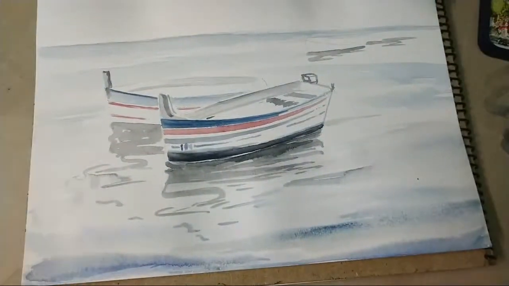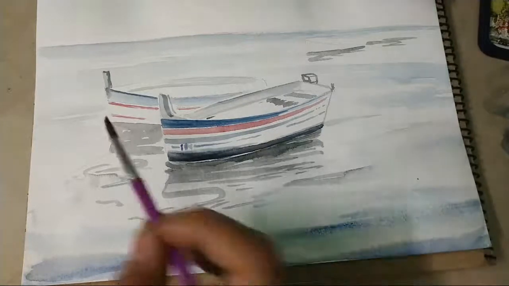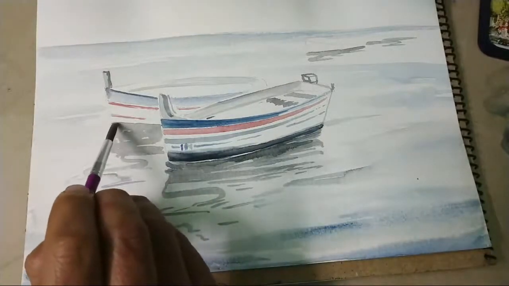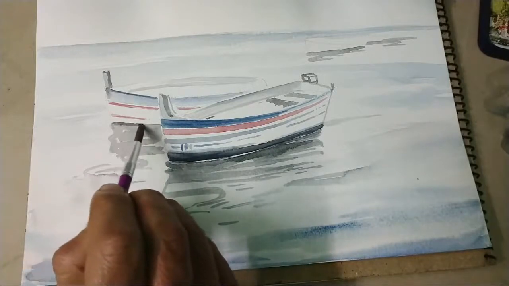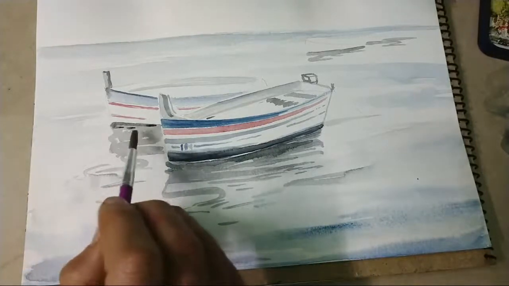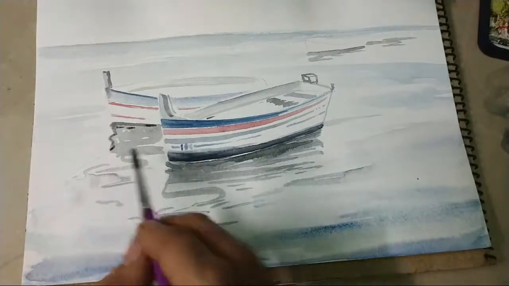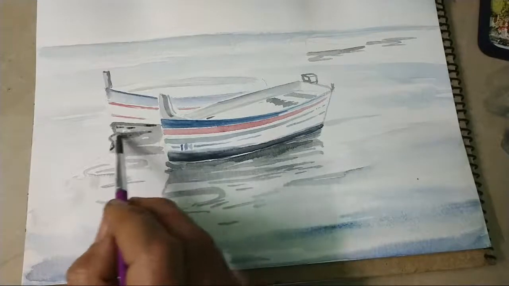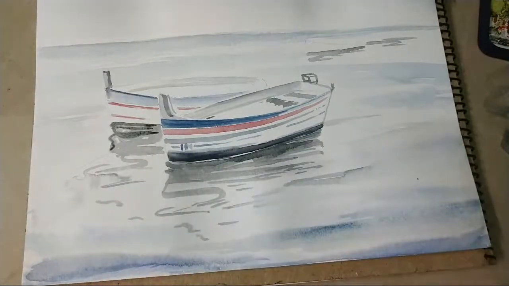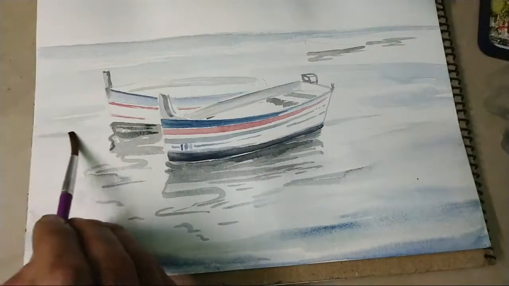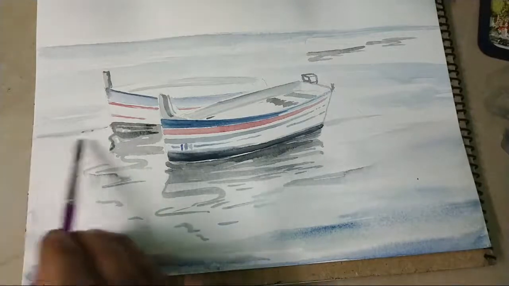So this is a flow of the water which I have created. Now to give some more detail, this is a boat. So near the boat, the water flow will be slightly darker. And there is some water flow softer.